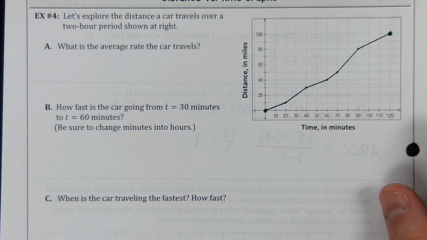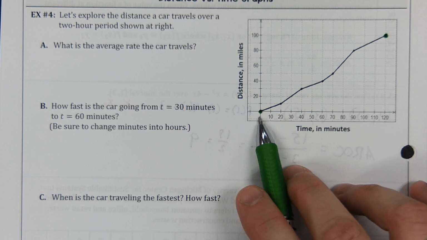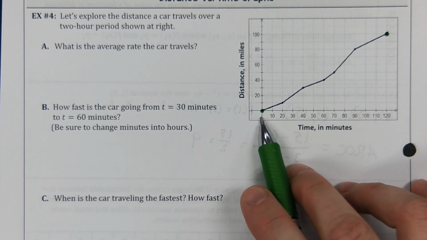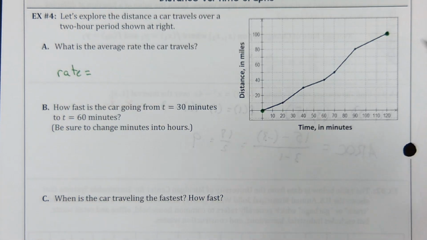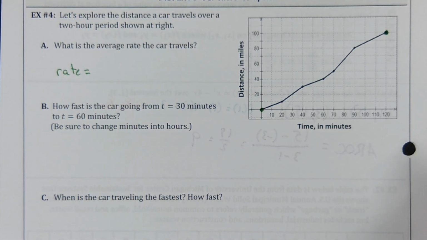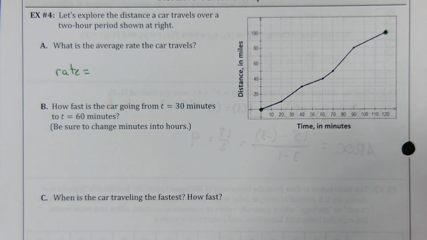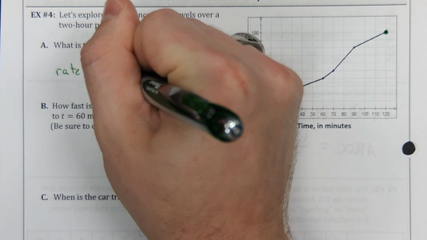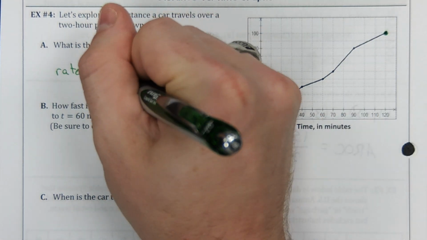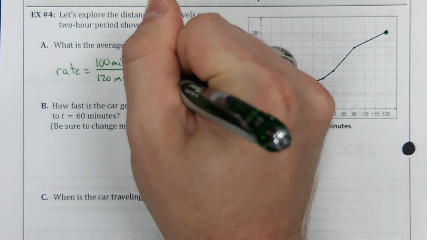Normally, I would have to do the slope equation, right? But my x1, y1 is 0, 0. It's right there. So the slope equation is actually kind of a waste of your time. Just do total distance, 100 miles, over total time, 120 minutes.